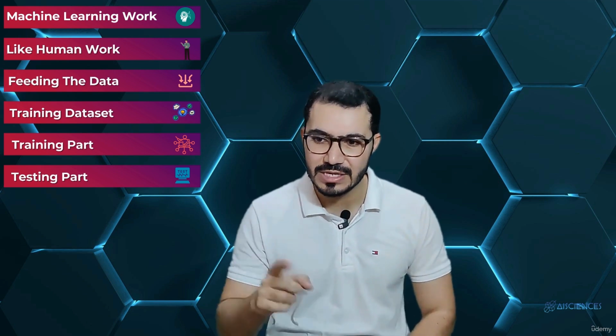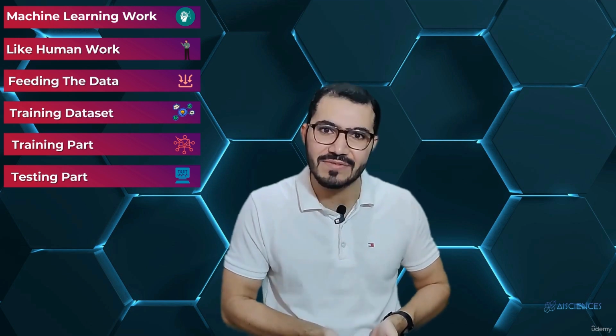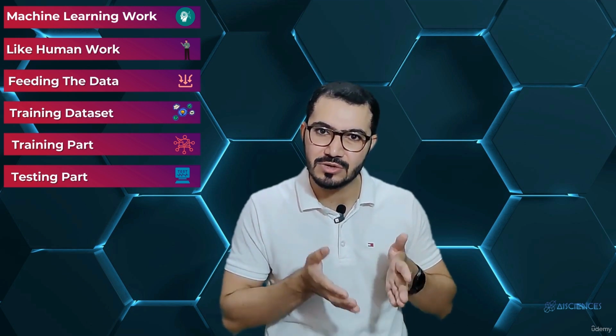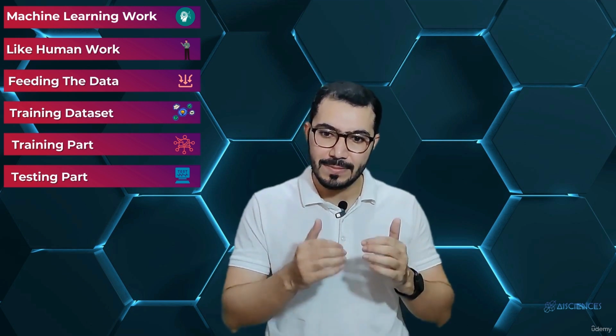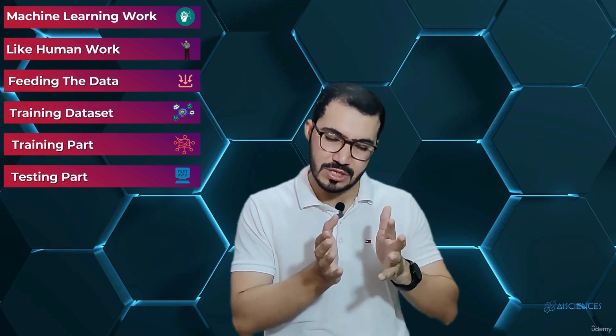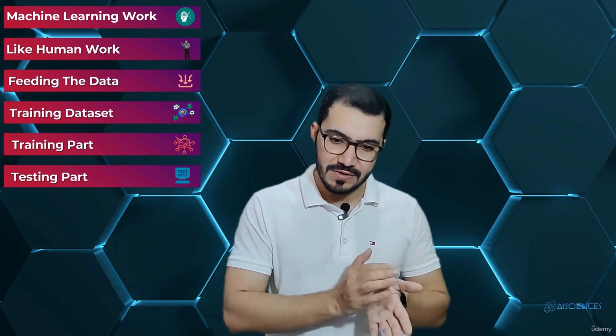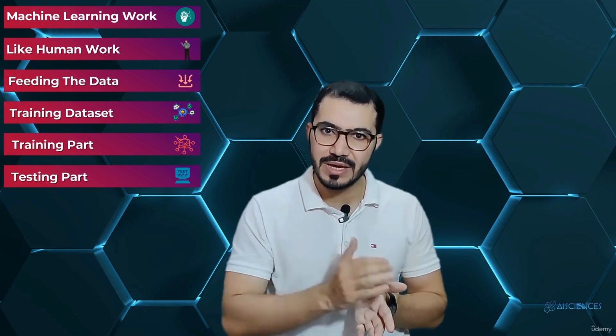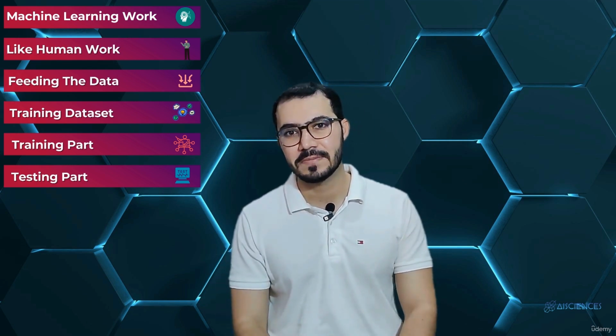How will I find out if it is telling me the correct price? Because I already have the correct price with me in the 20% data set, right? So I'll match the predictions of the model with the 20% of the data that I already have. If these predictions match well, I'll say yes, training is done correctly. Otherwise, training has to be done again.